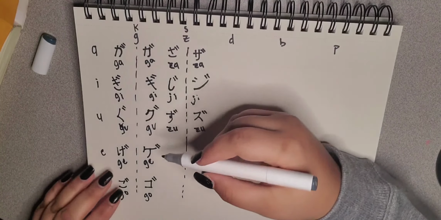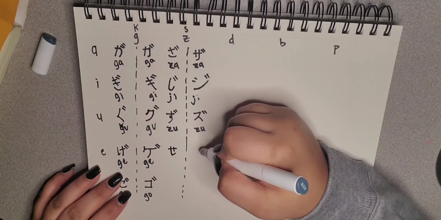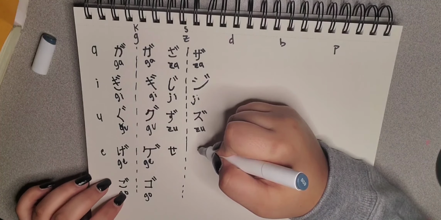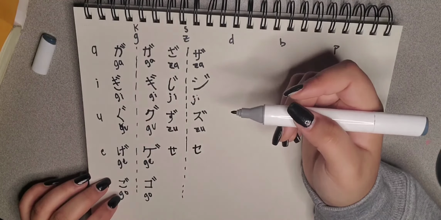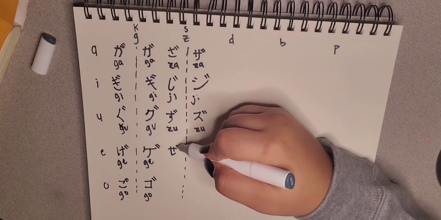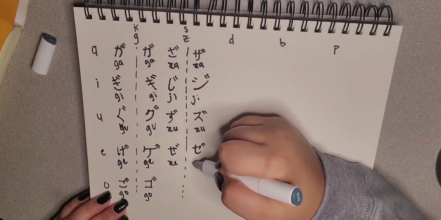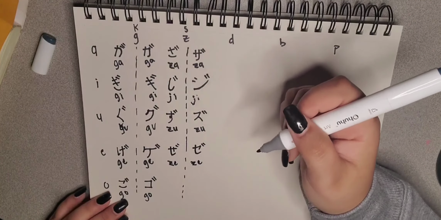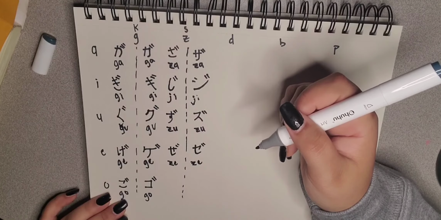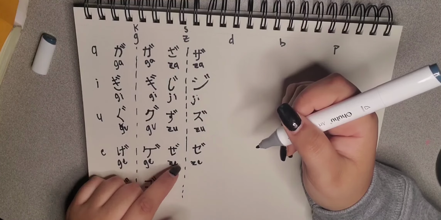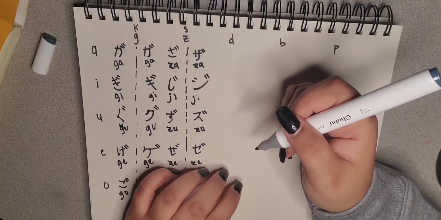Next, if we start with se, starting with se, we add the marks in the top, right? And they become ze. S, e, se. Hiragana ze, katakana ze.